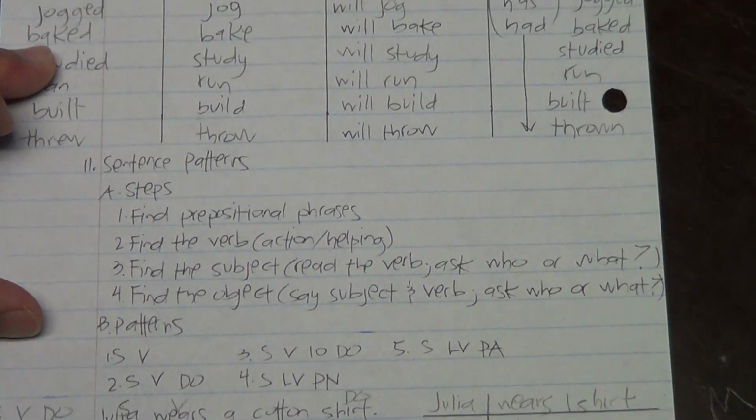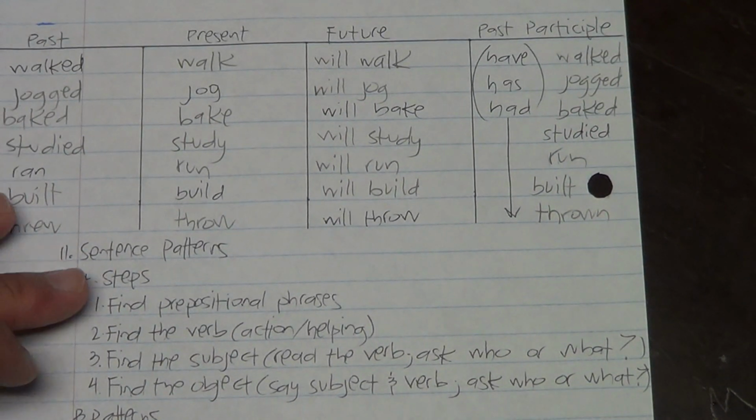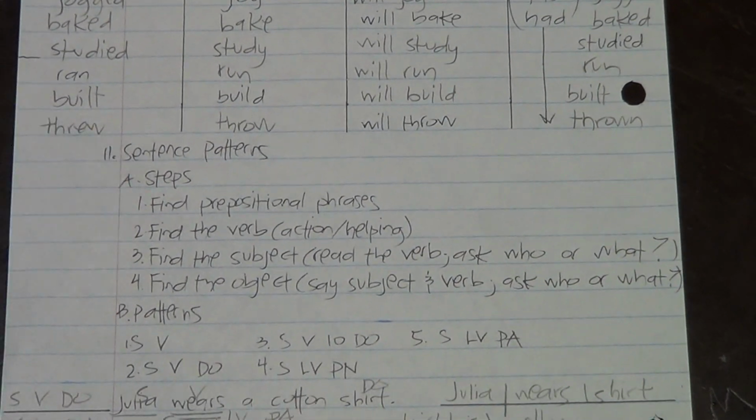Alright, so this is English lesson 101, and this is verb tenses.